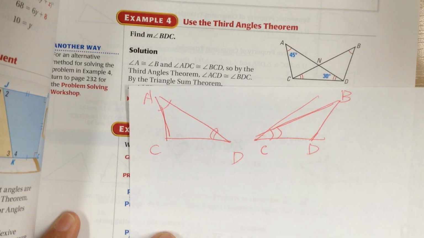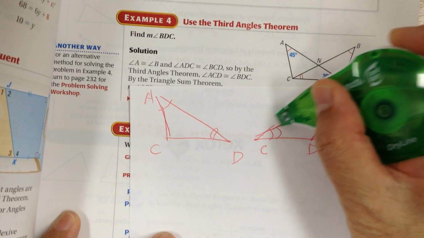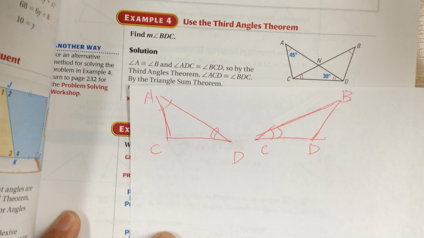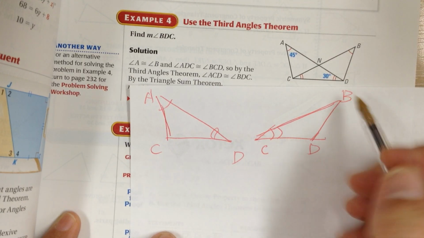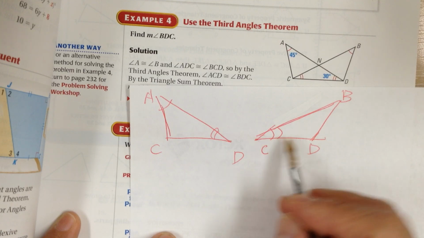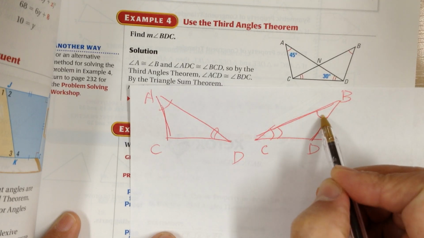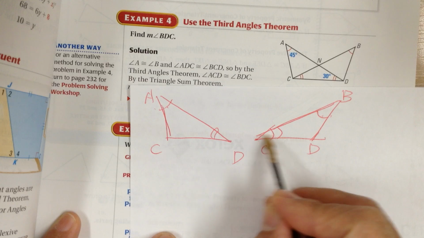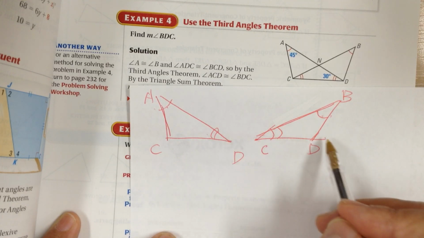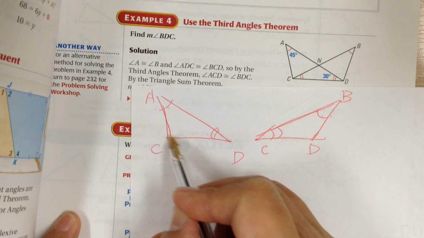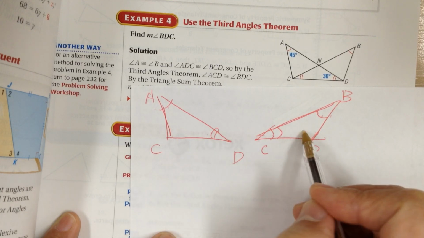So you can see that these two are matching and these two are matching. So that means angle D and angle C will be congruent.